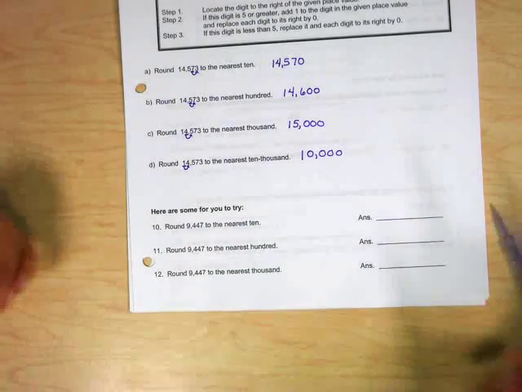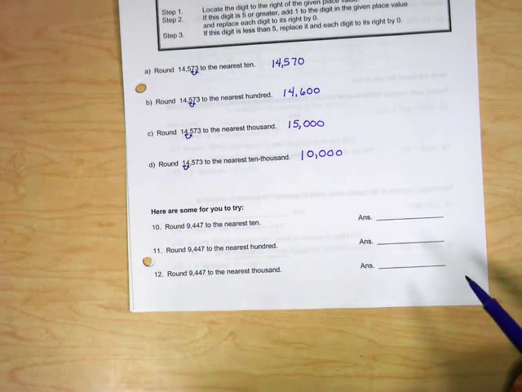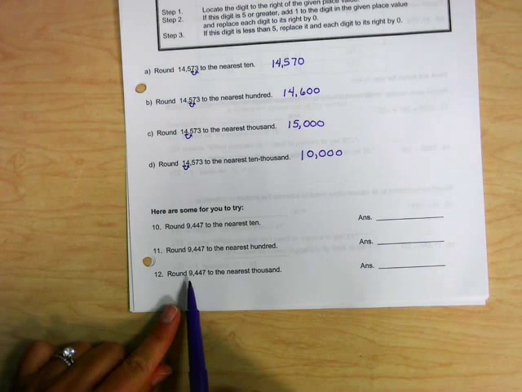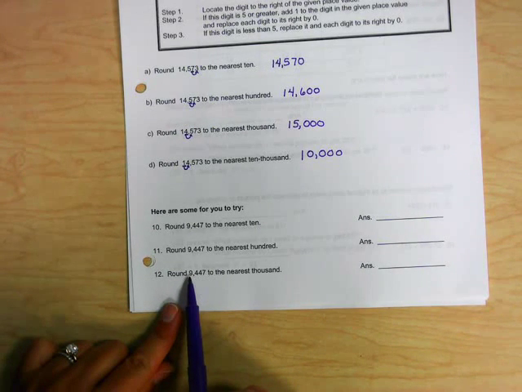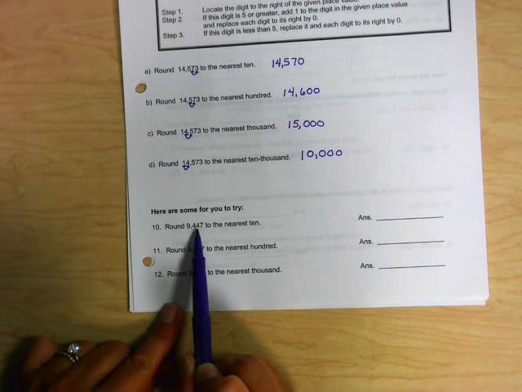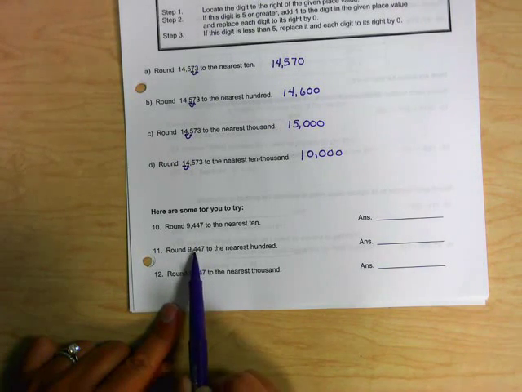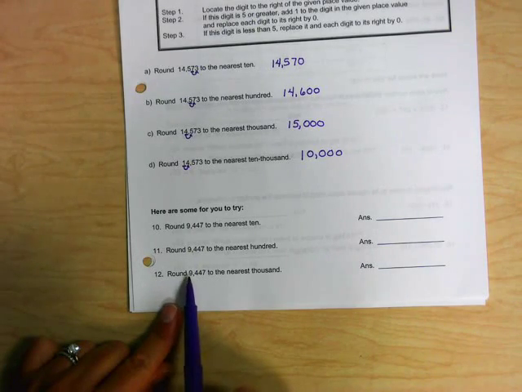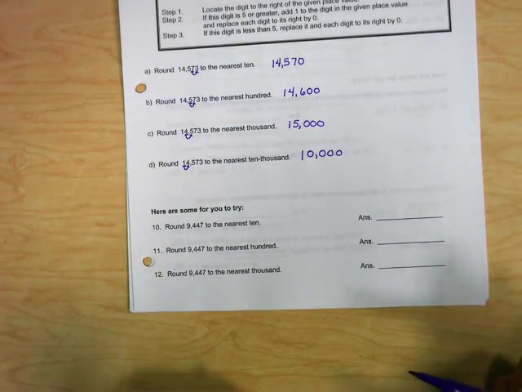Okay? So take a pause. See how you do. This one is a little bit tricky. I'm just going to give you a hint, right? Well, it's not that tricky. Let's look at these. So make sure you underline the 10, underline the 100 here, underline the 9, and then you either keep or make it higher. Okay?